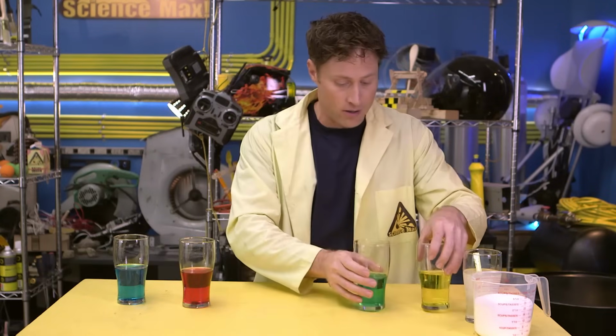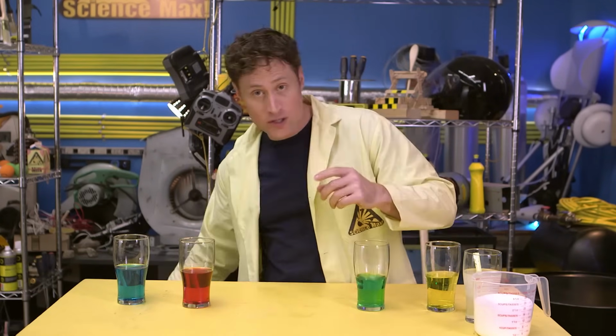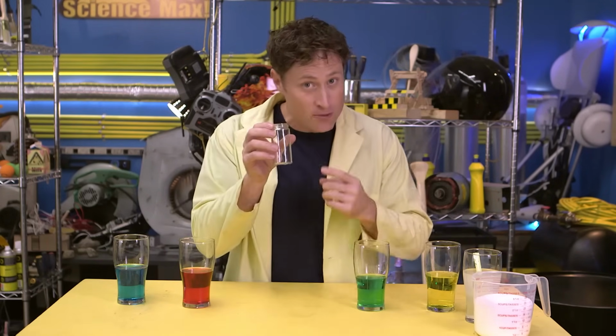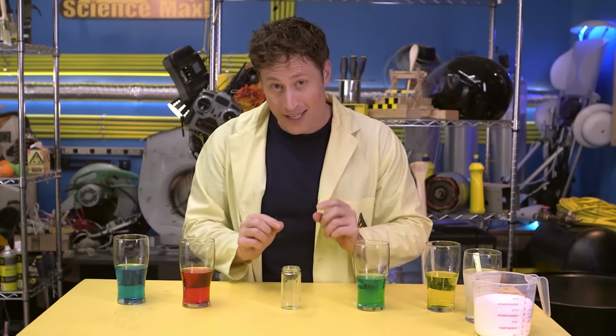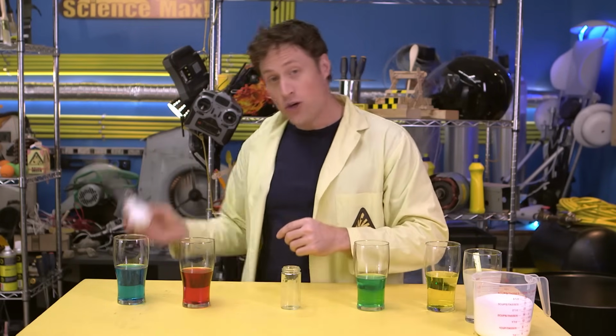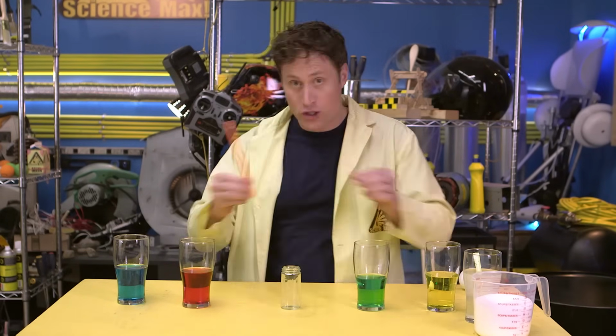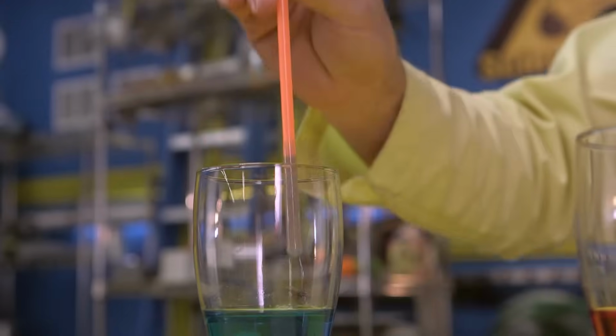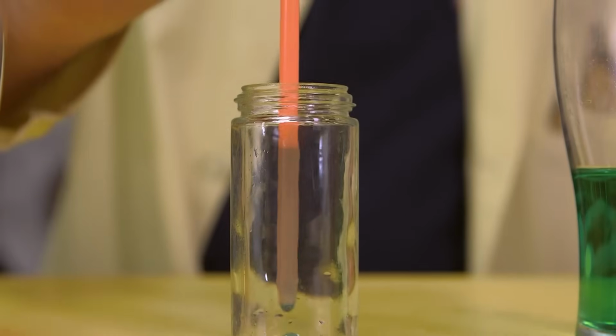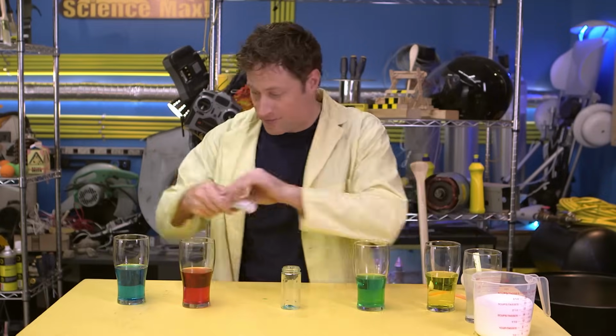I'm going to put them all in one container. You can do this at home, and when you do, I suggest you use a very small container because you have to be very careful when you put the layers in. You can use a turkey baster or a straw. When you put your finger on top, the air pressure will hold the liquid in and you can just drop it in. But these kind of take some time, so I'm going to use the syringe of science.